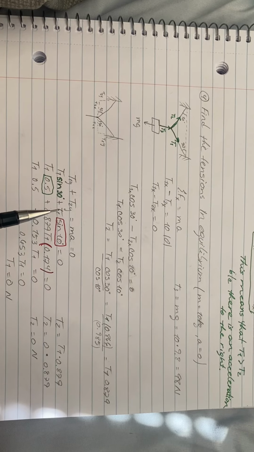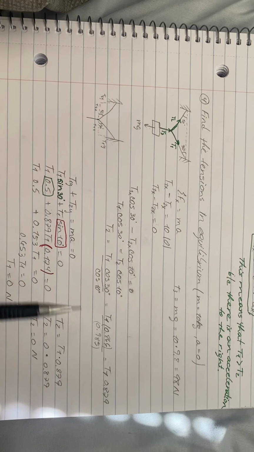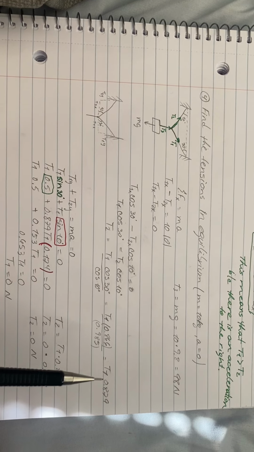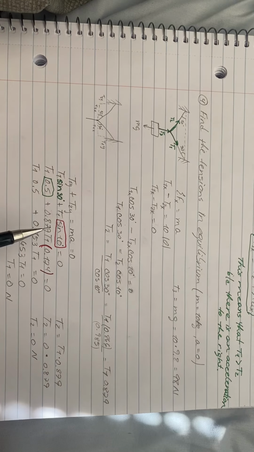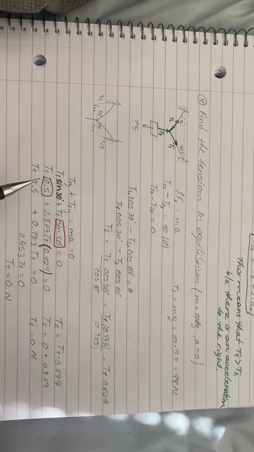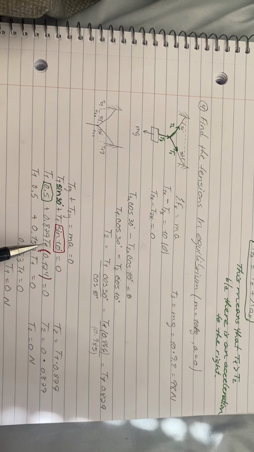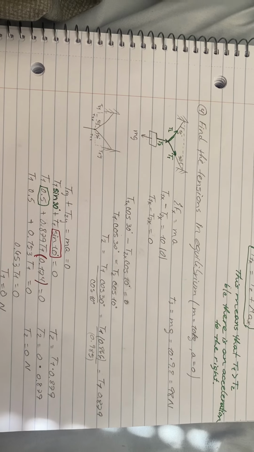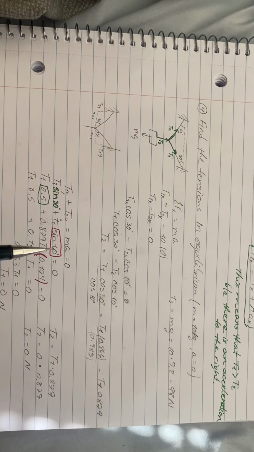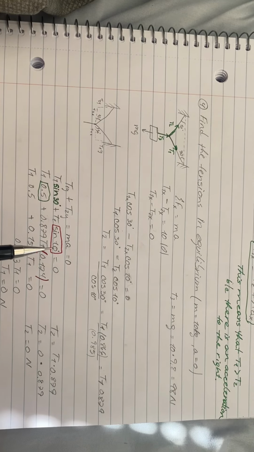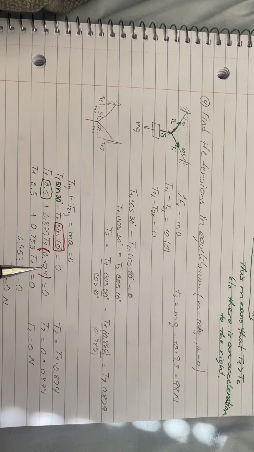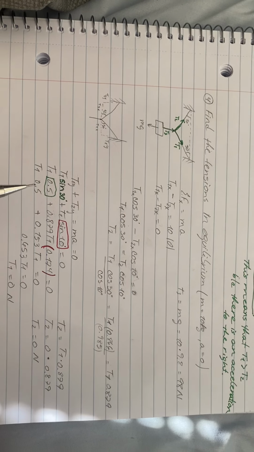So instead of tension 2, we're going to move this answer here. So tension 1 times 0.5 plus 0.879 tension 1 times the result of sine 10, 0.174, is equal to 0.